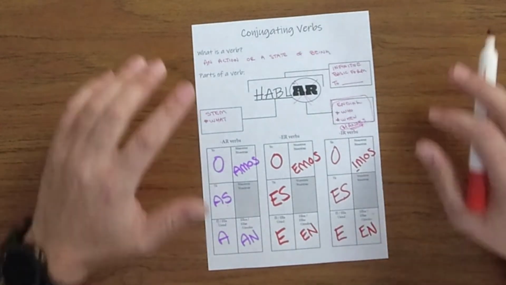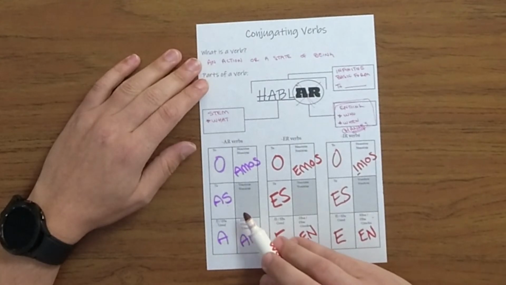So the last thing we have to do is talk about vosotros. Now we skipped vosotros because it's only used in Spain, so most of the time you're not using it, but it is important to know because sometimes you might go to Spain and you might need to use this and you might talk to somebody who is from Spain. So it's nice to know. Let's take a look at these ones here.